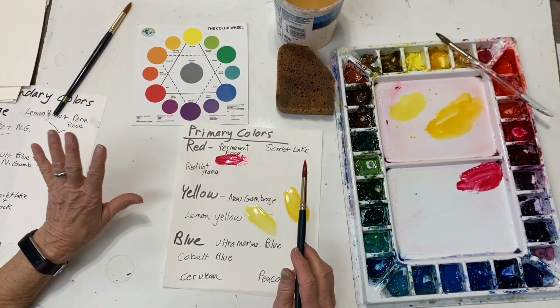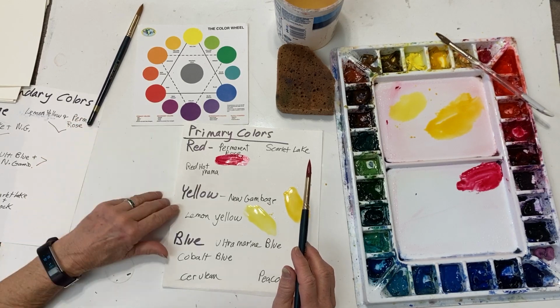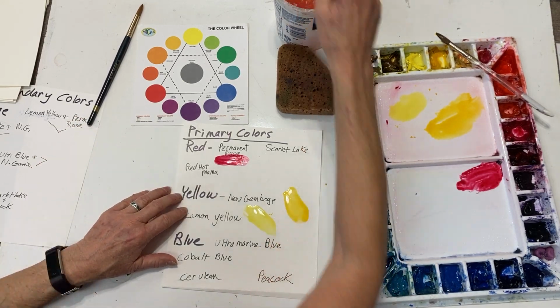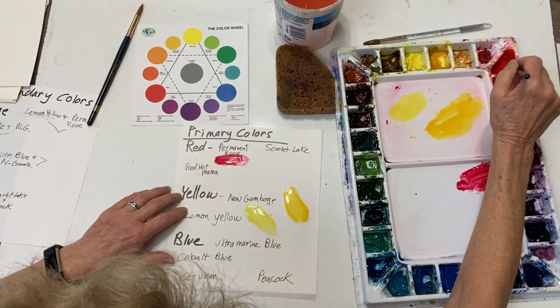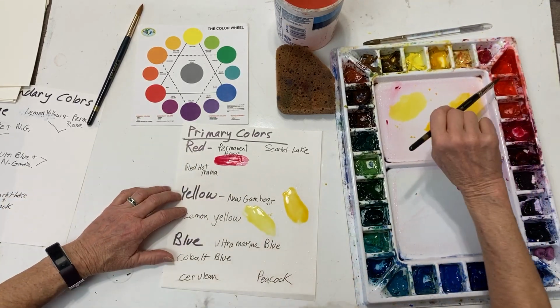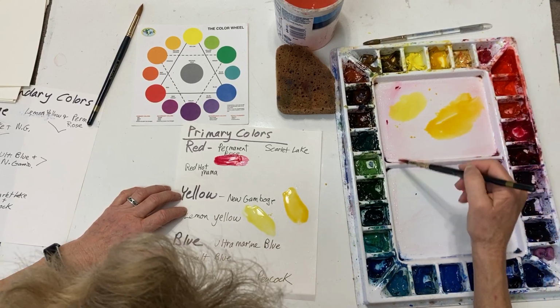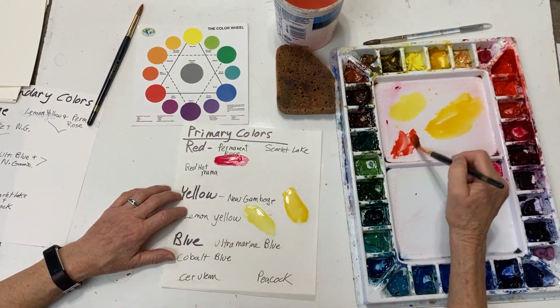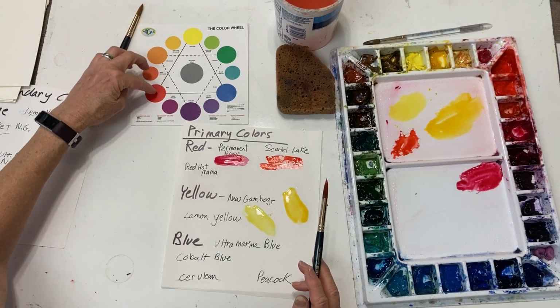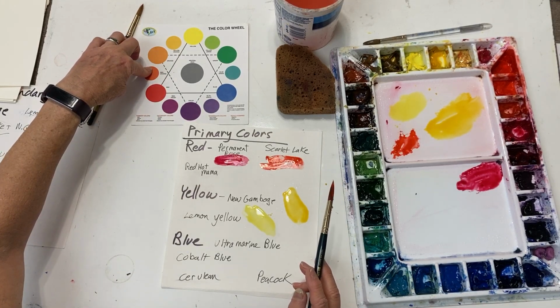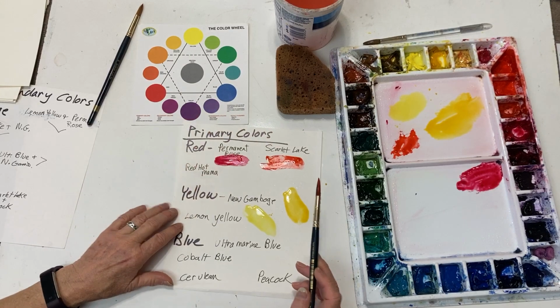You can also call it quinacridone rose, which is very similar. And here's another Winsor Newton brand color. It's Scarlet Lake, and it's quite orangey. So that one would be heading more toward a warmer red. So we've got the cooler red and the warmer red.